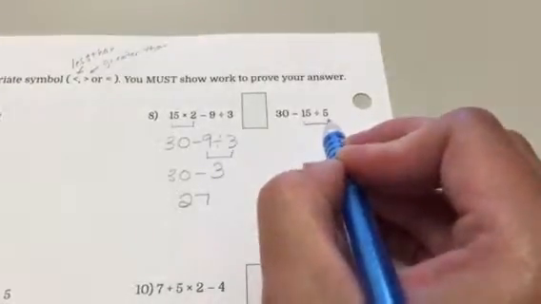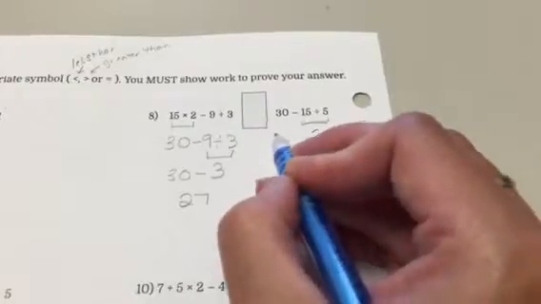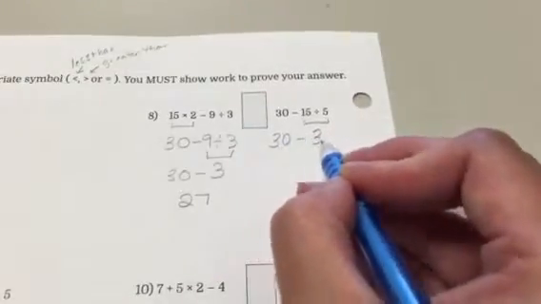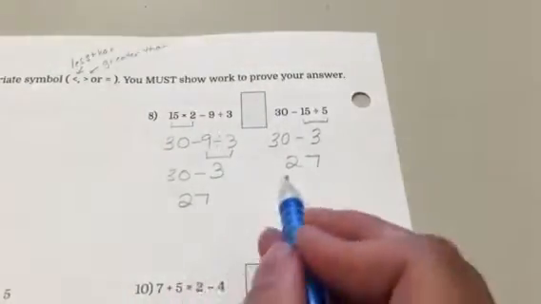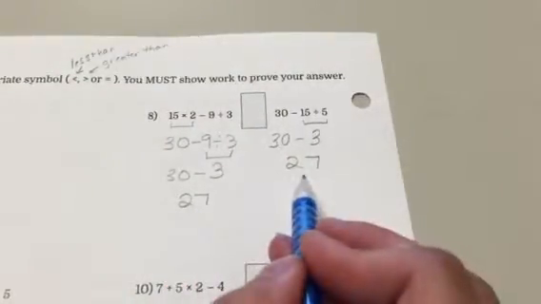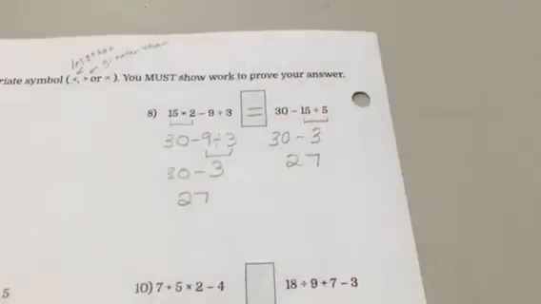I'm going to do the 15 divided by 5 first, which is 3. So I get 30 minus 3 again, which is 27. So now when you compare your answers, you have 27 and 27. So I know those are equal to each other, so that's the symbol I'll put in the box.